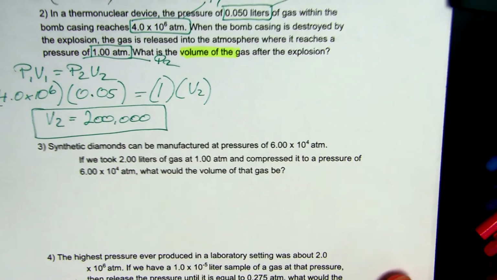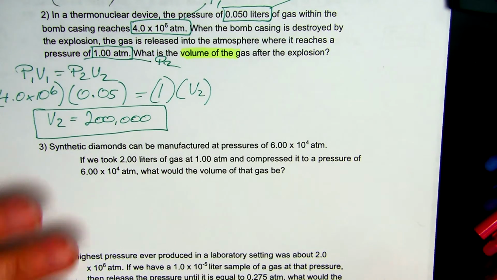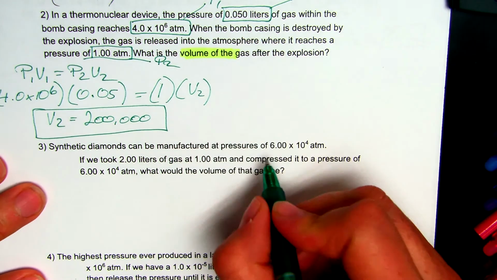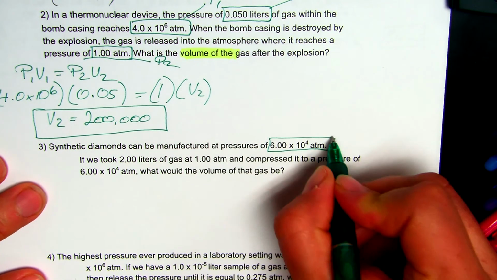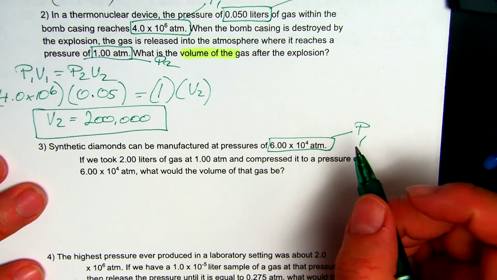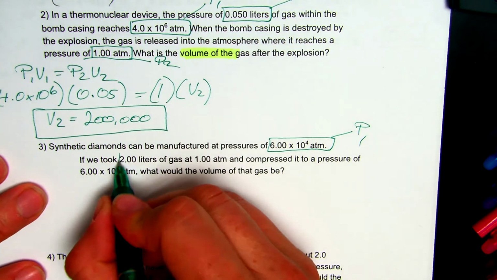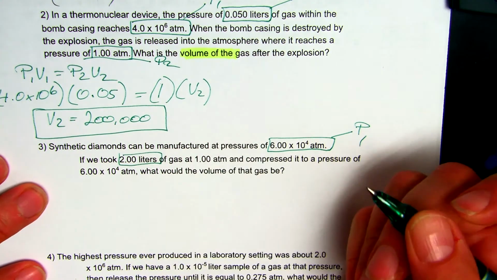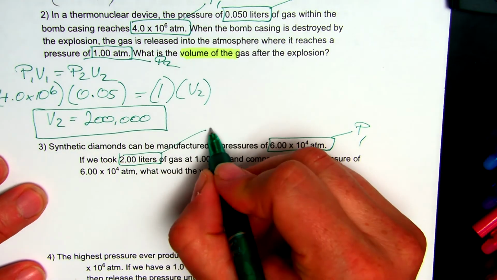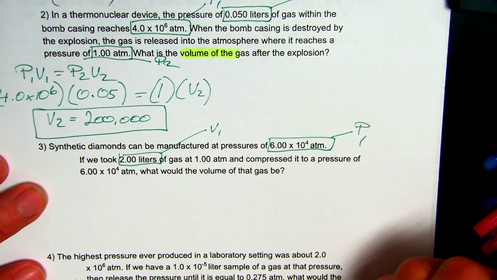Okay, let's look at the next one. What is given? Excellent. Pressure 1 is given. Volume 1 is given. Wait, is that 3 pressures? Yeah. Nah, it's not 3 pressure.